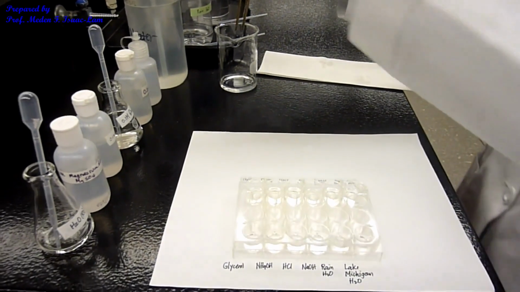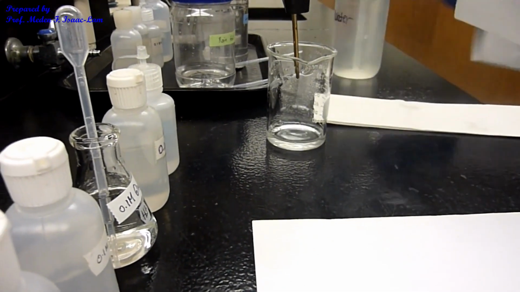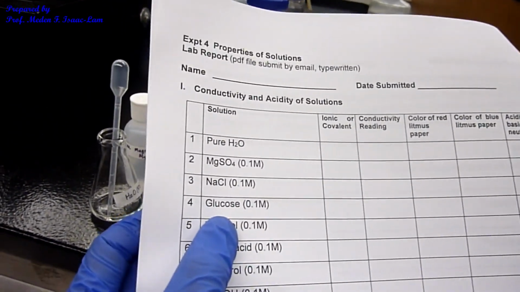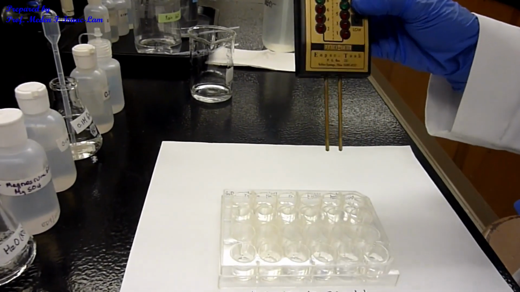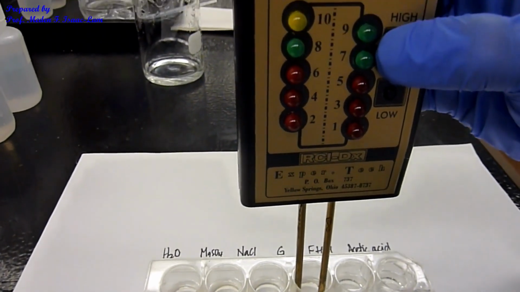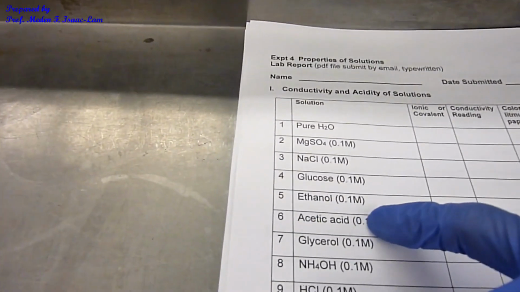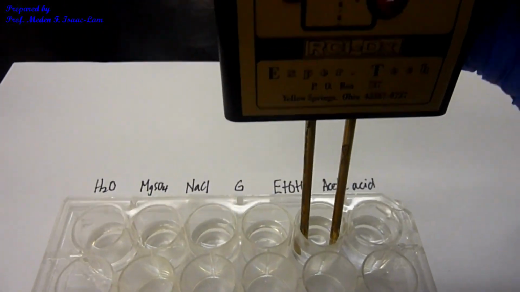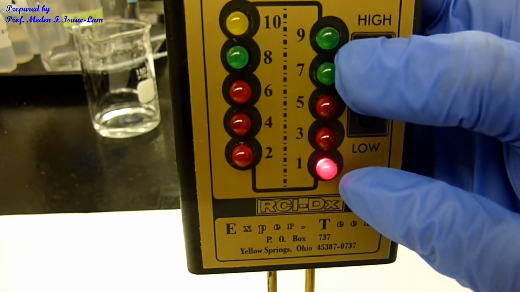Alright. So now I rinse again with a squirt bottle in between. And now the next sample is going to be glucose. So glucose is the next sample. Okay. And then I put here, so number 4 is glucose. So glucose, nothing. Next sample is ethanol. So ethanol over here. So now this is ethanol. So by the way, this is 95% ethanol. So the reading is 1.